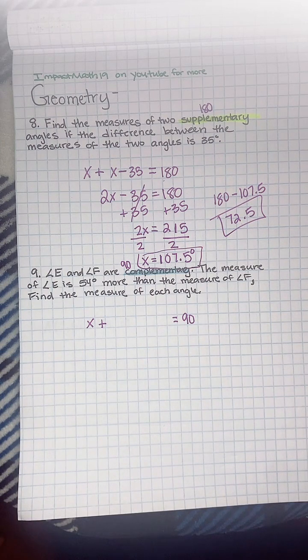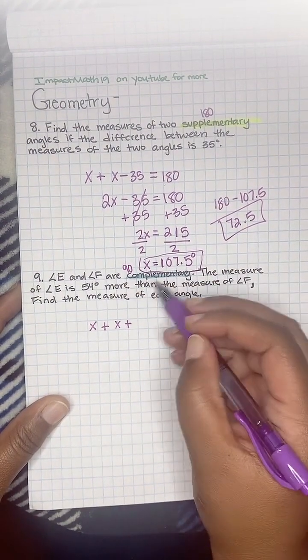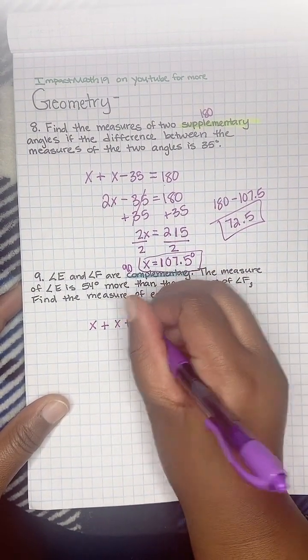Lineman guy said the answer is 87. Ooh, I don't know. Okay, we'll see. Good. So Rachel said X plus 54. Good, because X plus more than 54.